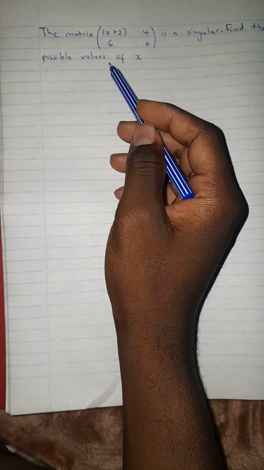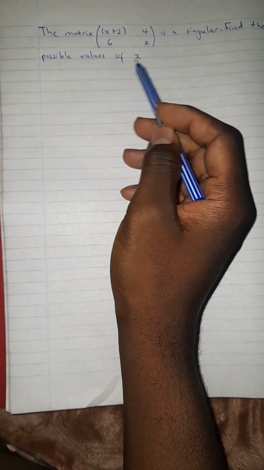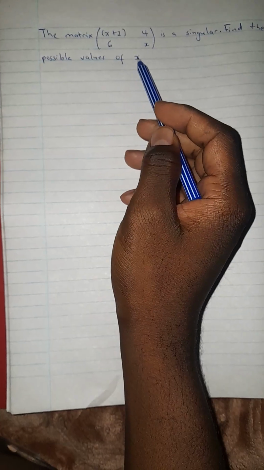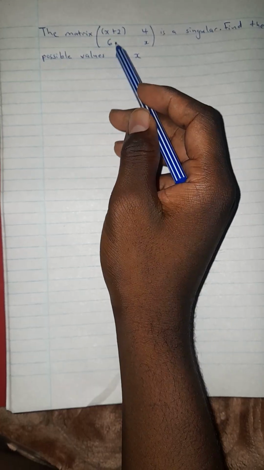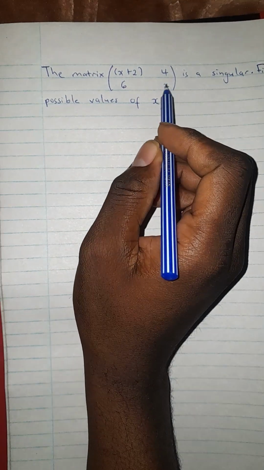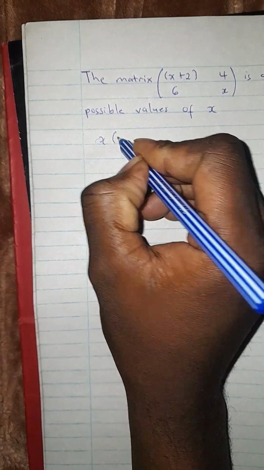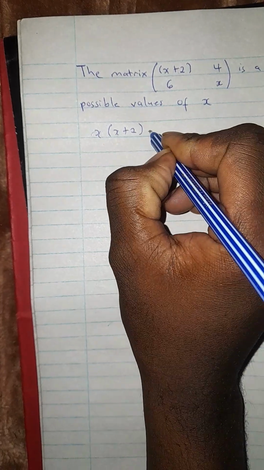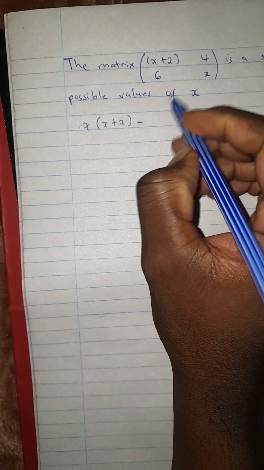So to find the value of x, you have to calculate like you are finding the determinant. You already know that we cross multiply this one and this one, then we subtract, we put a negative sign, then we multiply this by this, and it will be equal to 0. Let me do it right here. So it's x times this whole thing in bracket, that is x plus 2, then I'll put my negative sign, then 6 times 4, which is equal to 0.